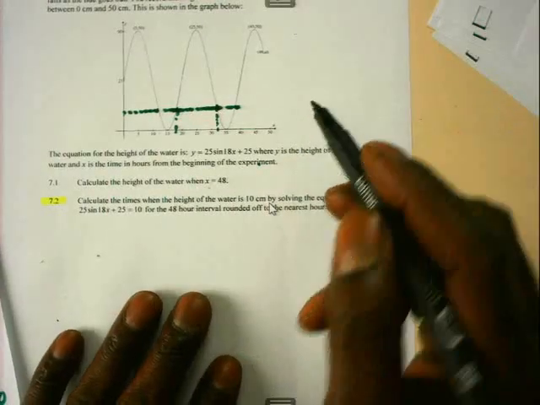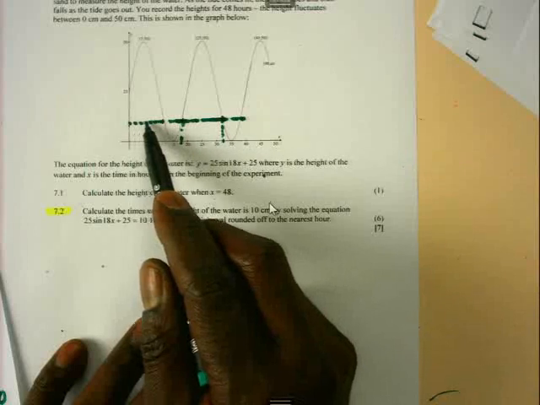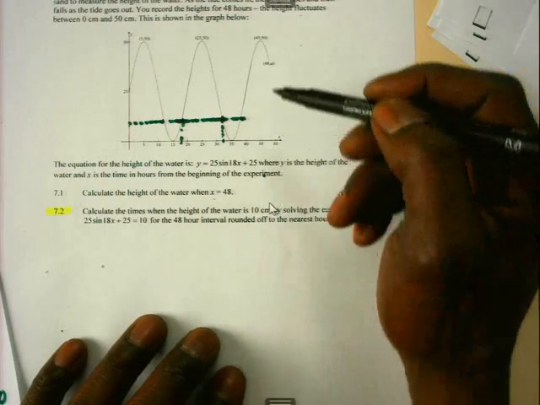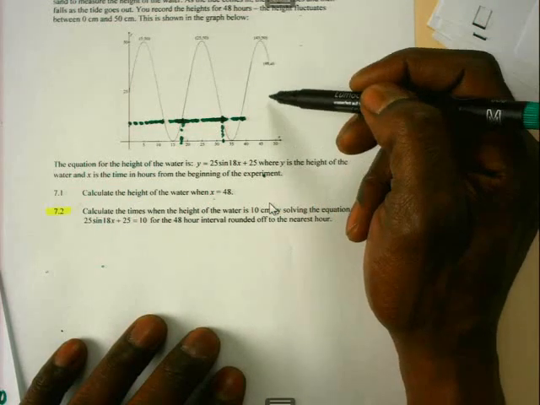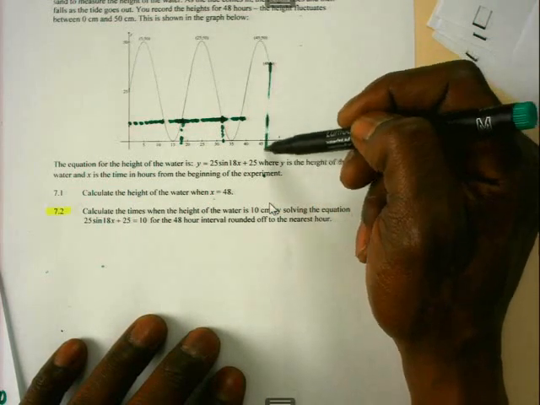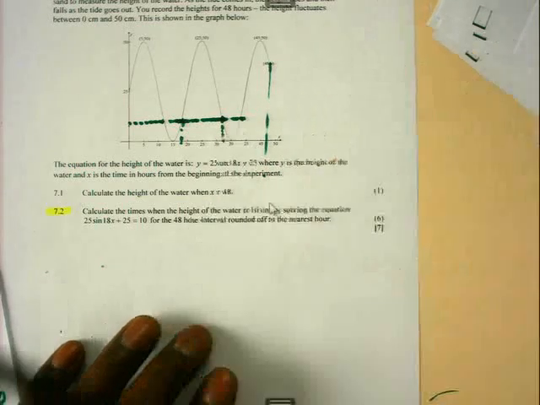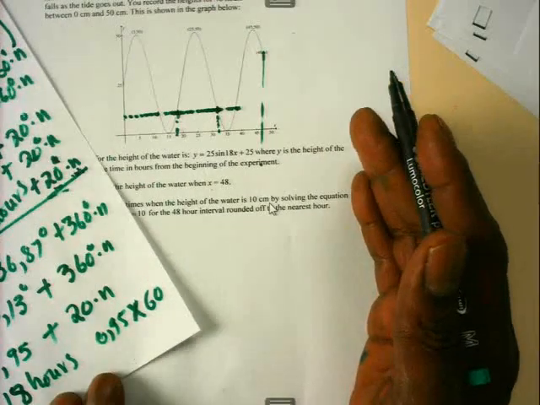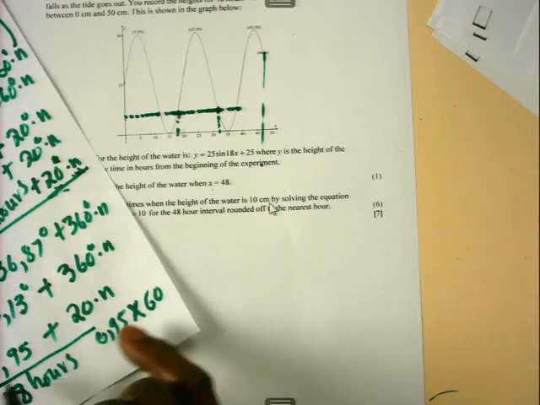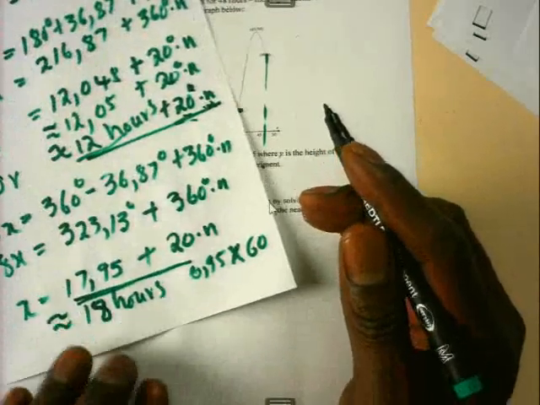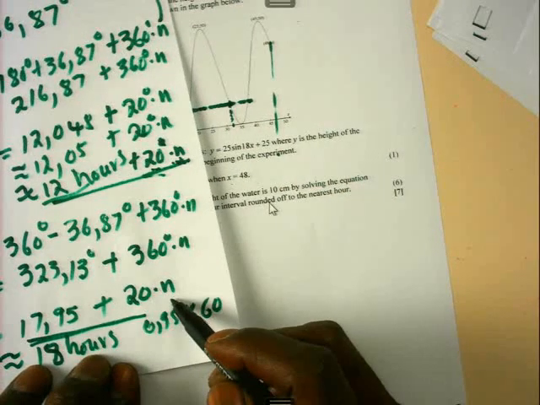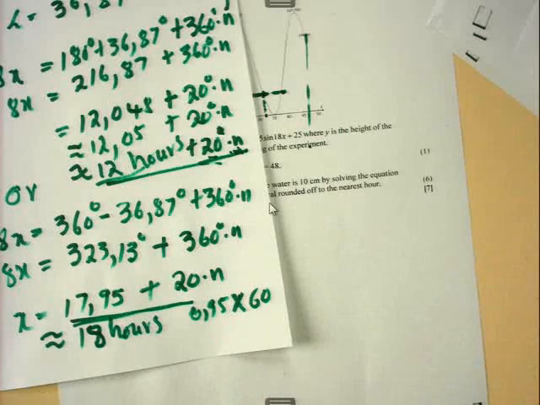Let's look at our diagram again. You see now its interval goes up to there. It doesn't go beyond 50. So that falls outside the restriction that we are having. But now let's look at our 17.95. If we substitute n by 1, 20 times 1, that will be 20.